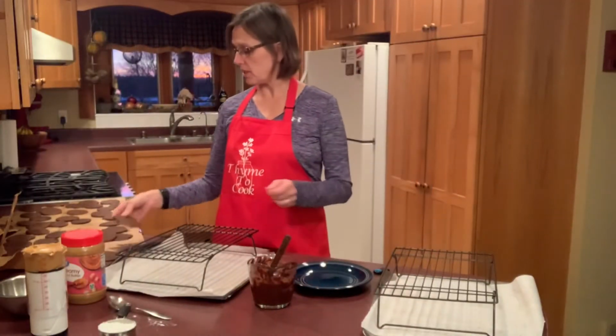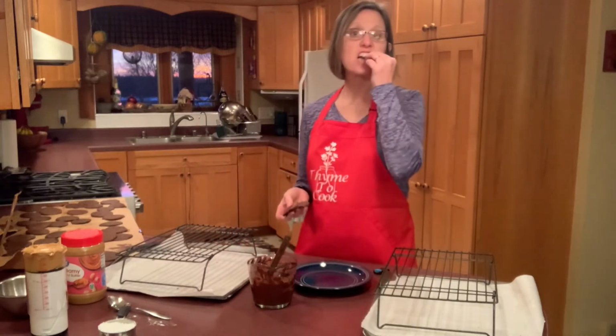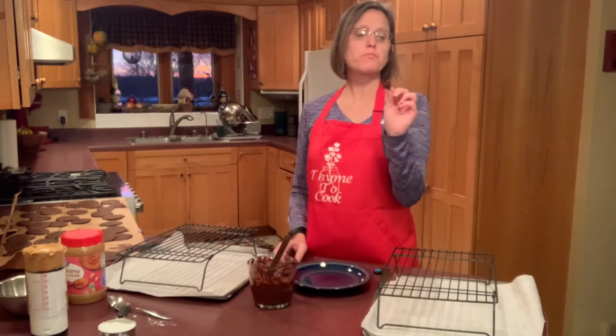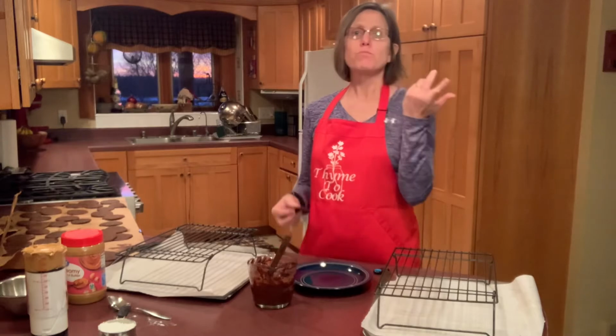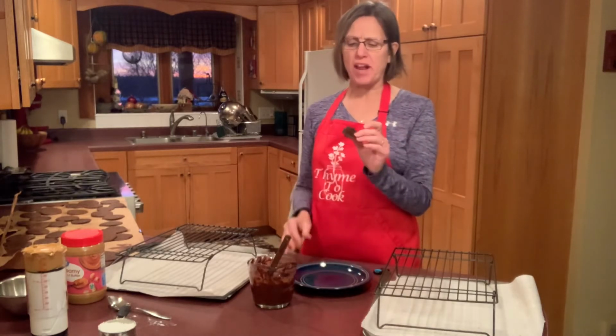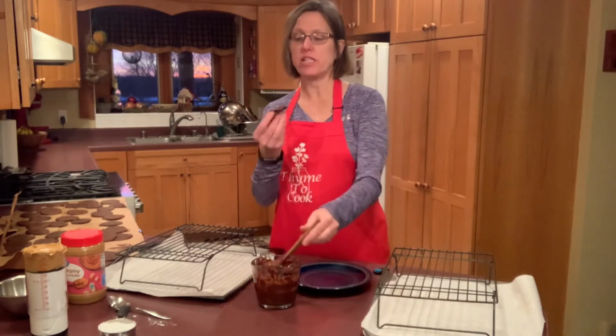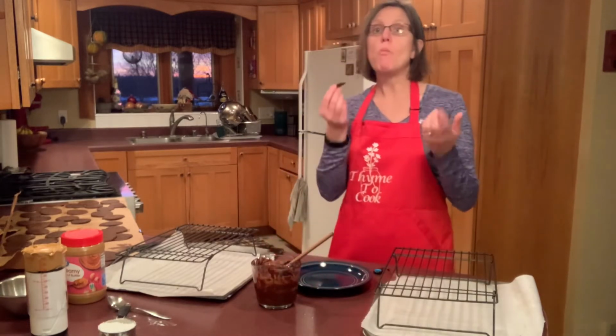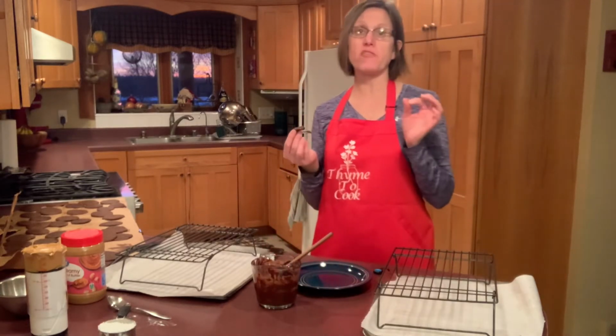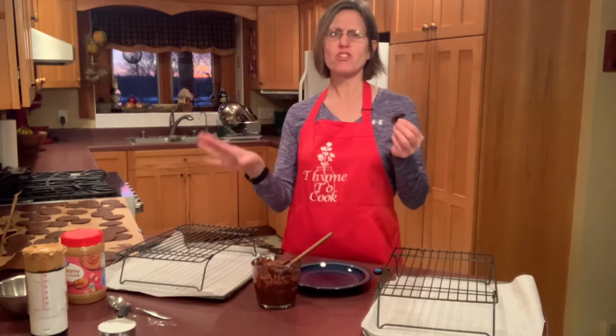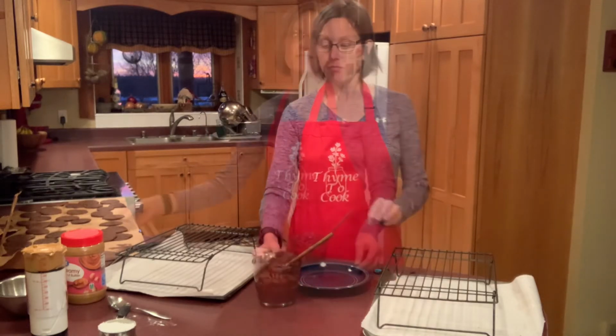Well, these cookies by themselves are very, very good. They're a very light chocolate, and I like that a lot. And then with this little bit of that glaze on the top, it just elevates it so much. Just wait till we get to the peanut butter part.